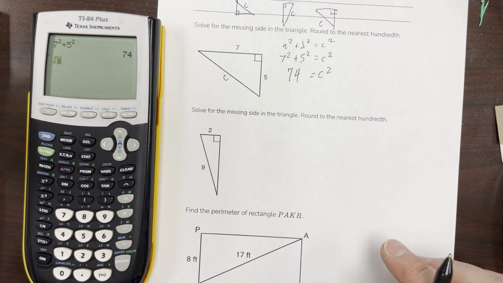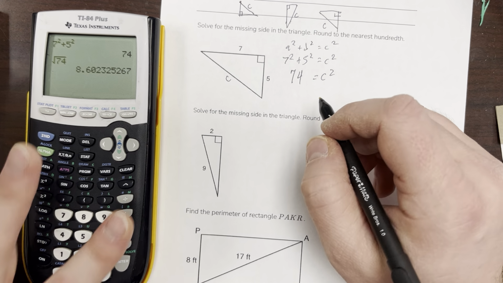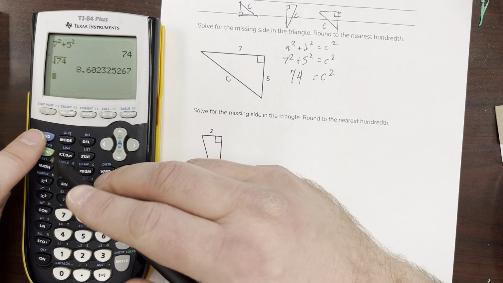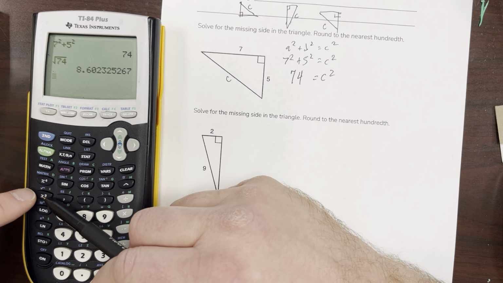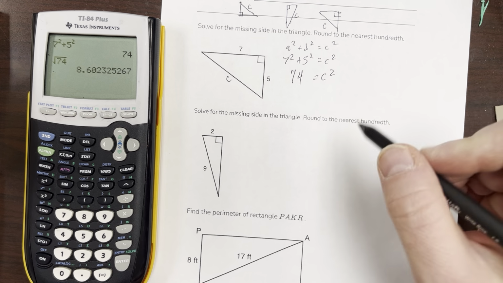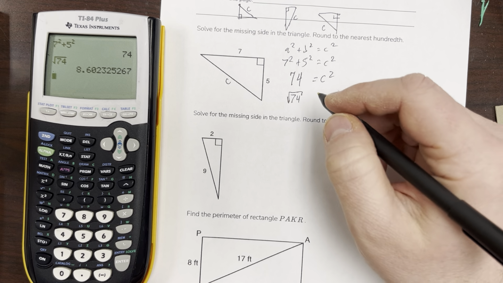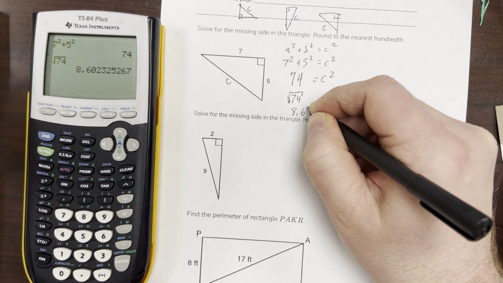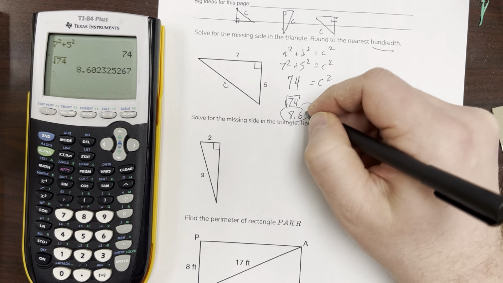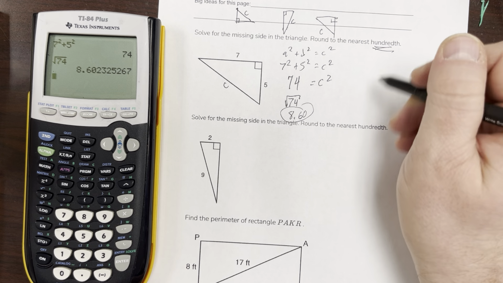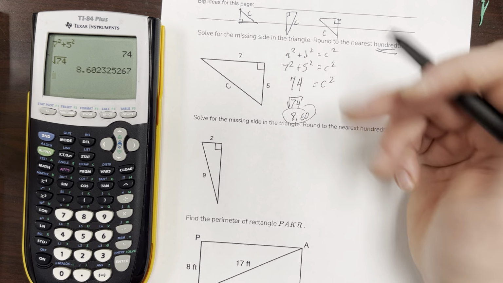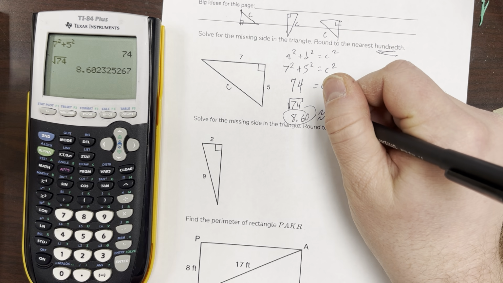So the square root of 74 is 8.6. On this calculator, square root is second, then that button down there, square root. So square root of 74, you also could leave it as square root 74, I would accept that. 8.6. It says round to the nearest hundredth, so I should put a 0 after.